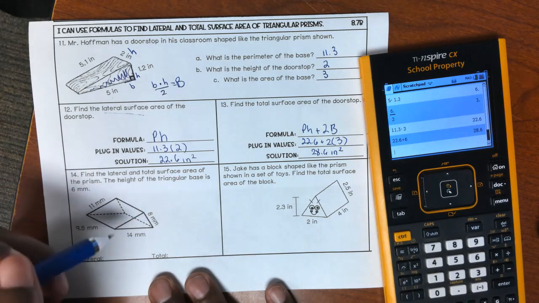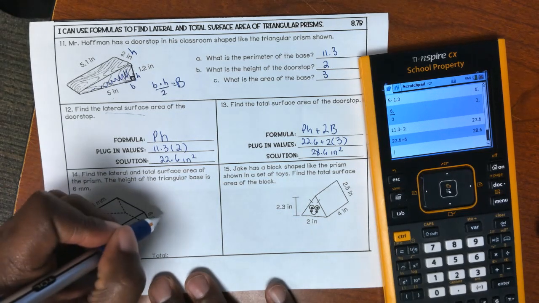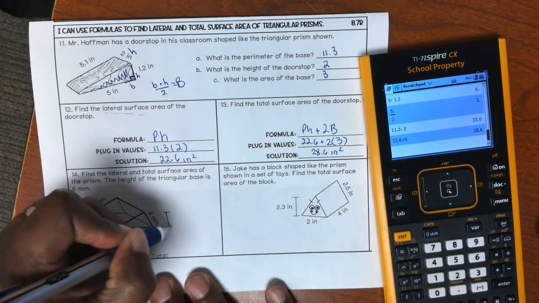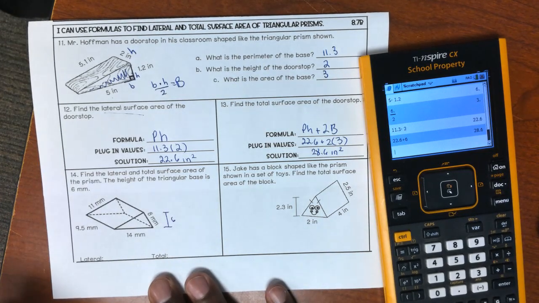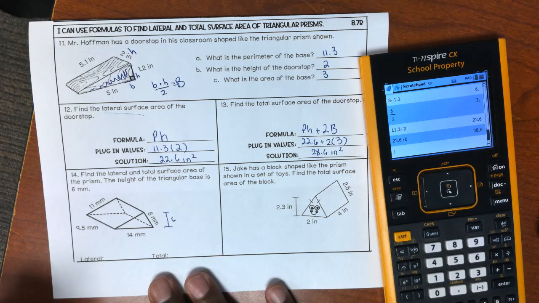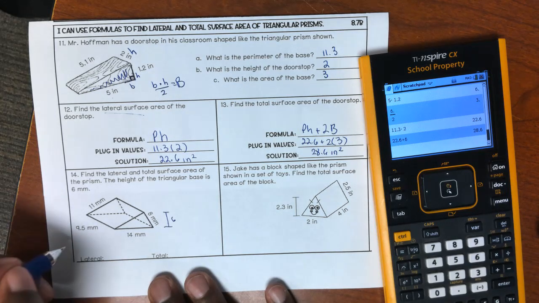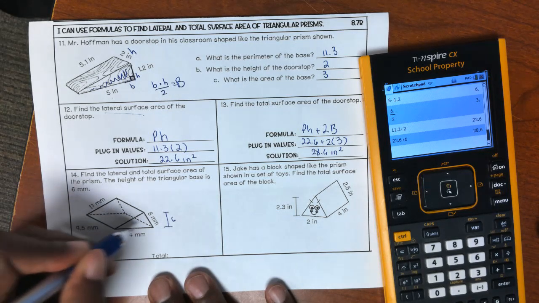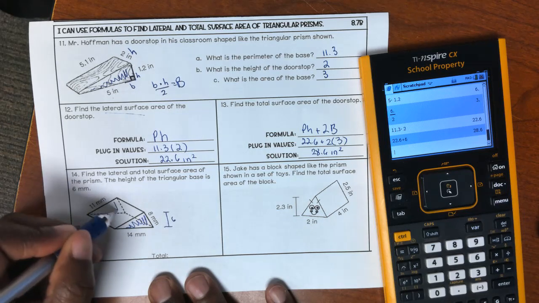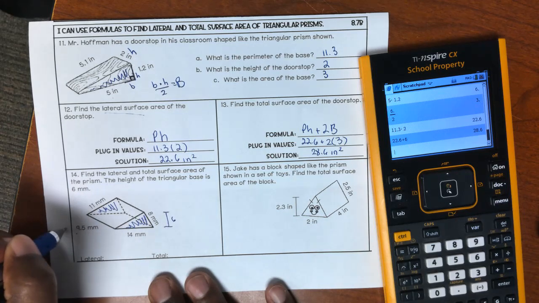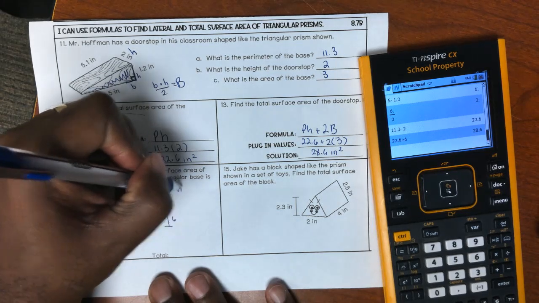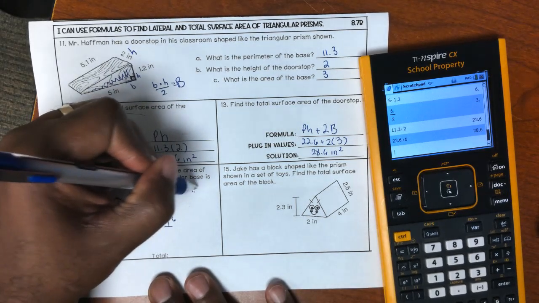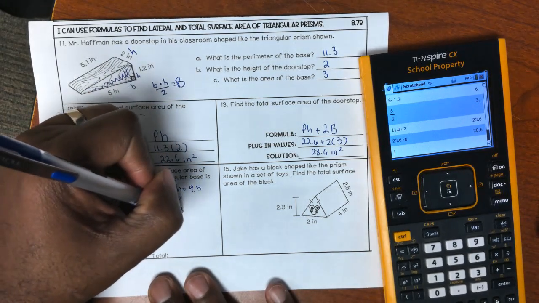Since the height of this triangular base is 6, that means if I had to draw something like this, height would be 6, right? With that, we know the height of the prism, this is the space between our bases. This is my base, this is my base. So this is h. So we know h is equal to 9.5. We're going to find P and we're going to find B.